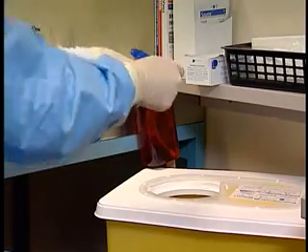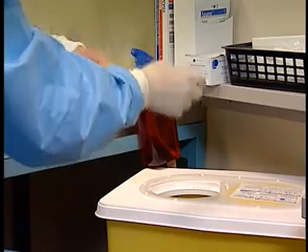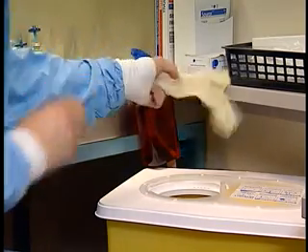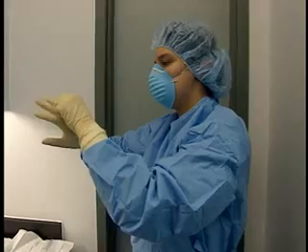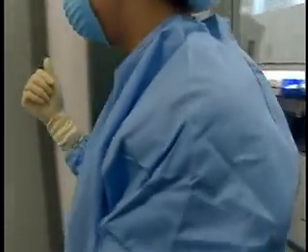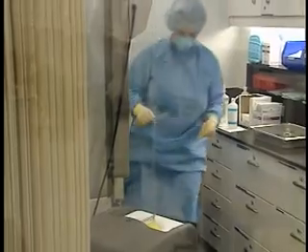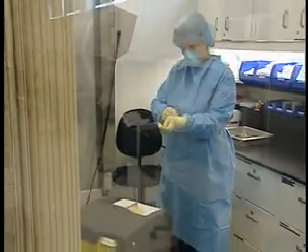The inner glove is tucked under the cuff of your gown, and the outer glove is placed over the cuff. Discard gloves at once if they are punctured, torn, or contaminated. All gloves must be changed after 30 to 60 minutes of continuous work with antineoplastic products. We also recommend that you wear a surgical mask at all times during the handling to prevent any contamination of the products.